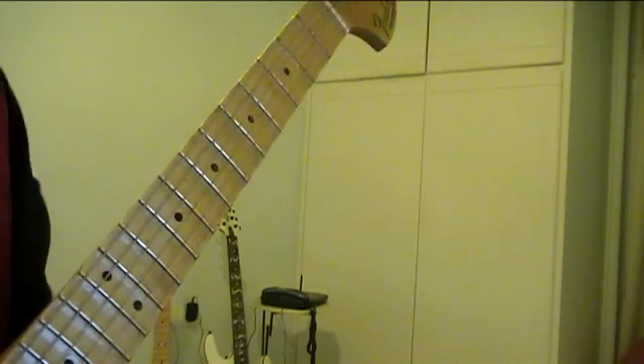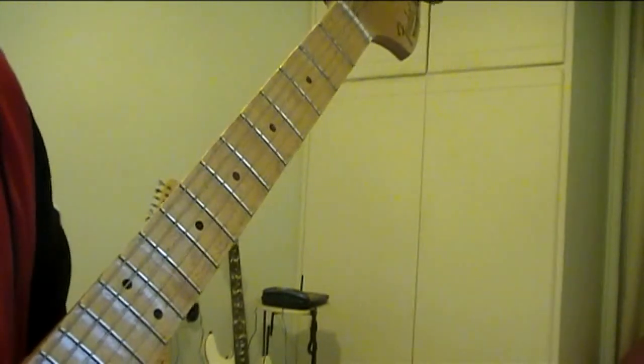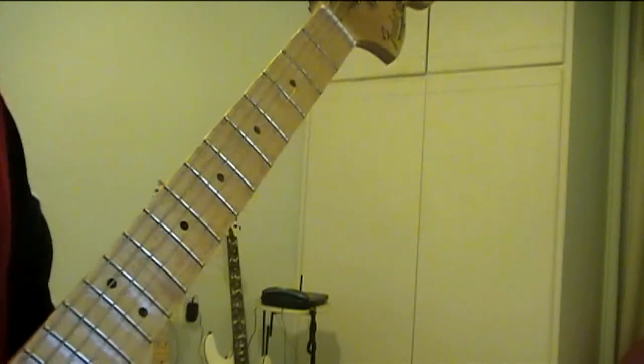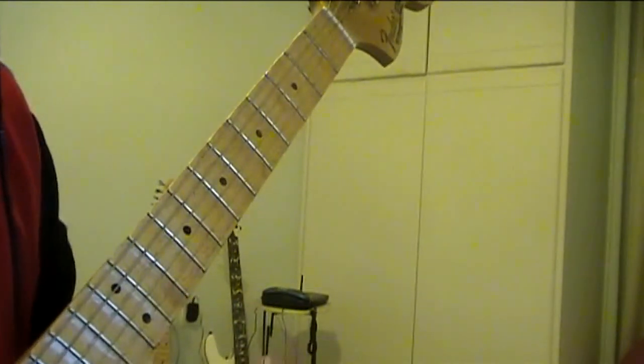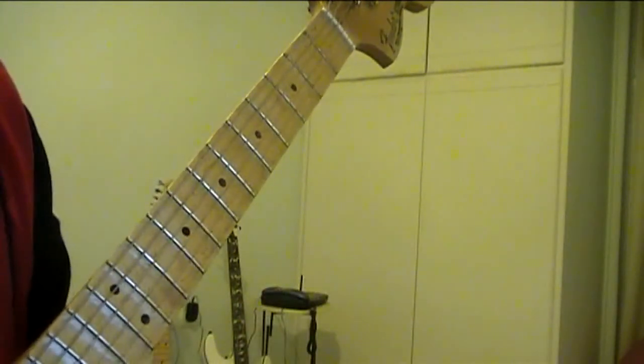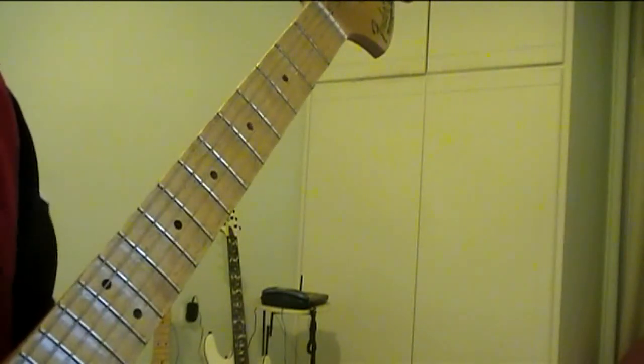So take all this into consideration, use what you have learned here, take a very small segment of the fretboard, just like we did here, just one octave, and try to milk it as much as you can.